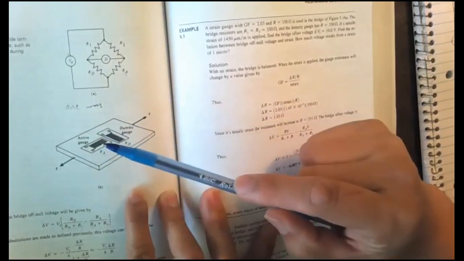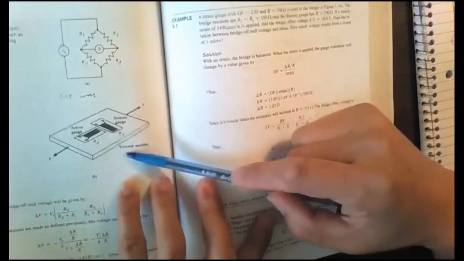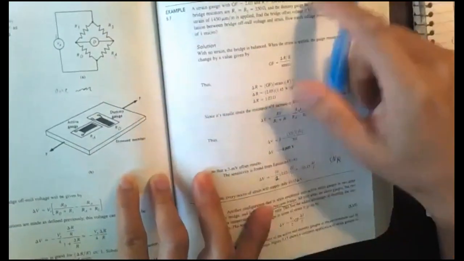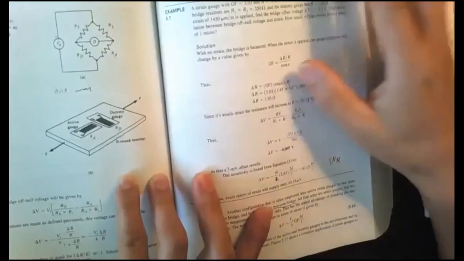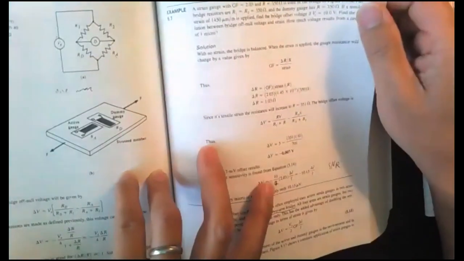So this is called a stressed member. The stressed member is two sensors with one active, one dummy. By having a dummy, we cancel the temperature effects of this sensor. So it will only measure stress, only measure strain.